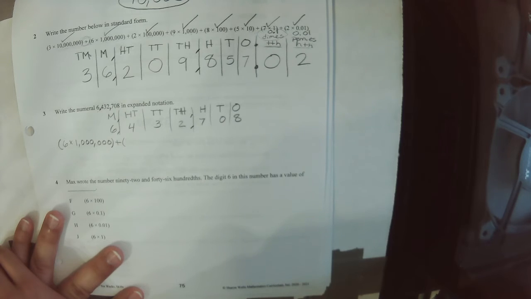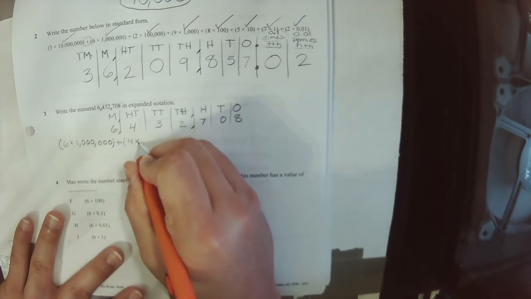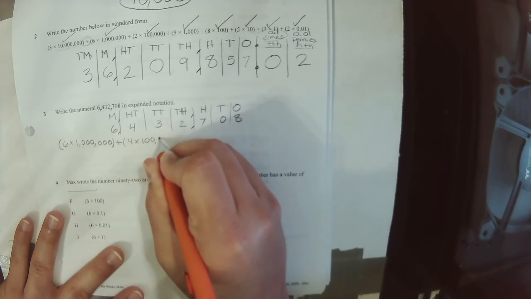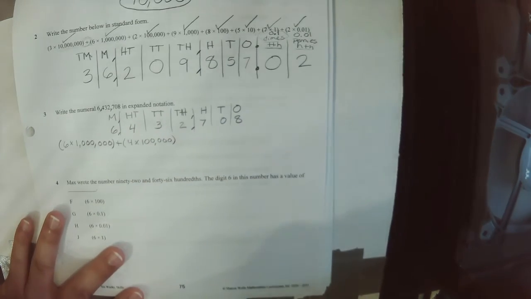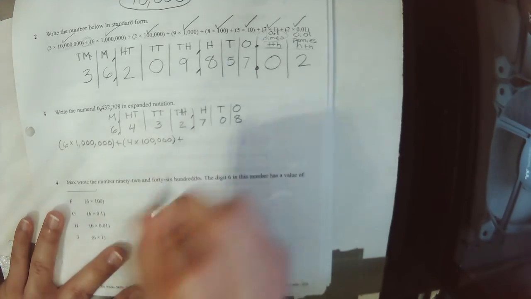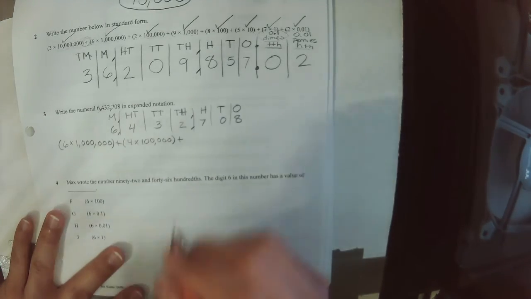Ezekiel, what's the next number? Hundred thousands. Okay, and what number is in the hundred thousands place? A 4. 4 times 100,000. Then I have to put a plus sign because there's still more parts that I need to put together.